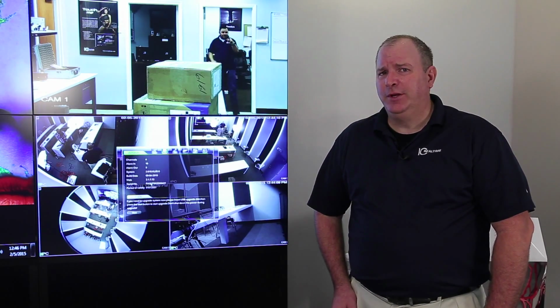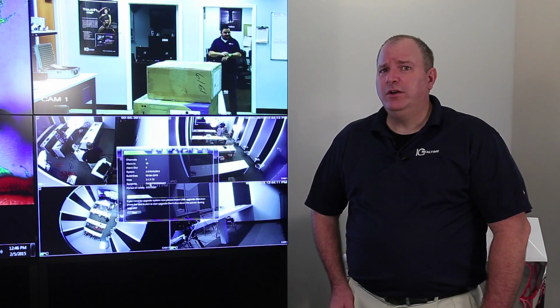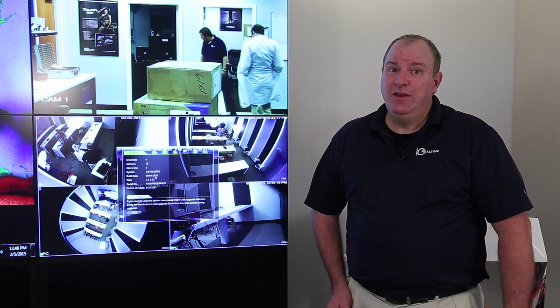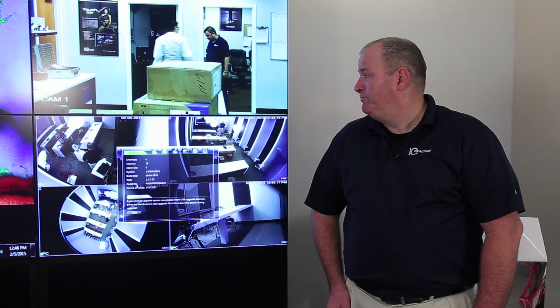Remember, all of our units are built to suit. When you place your order, they're assembled that day. And we're going to load the latest firmware on it, even if it's from 2013.